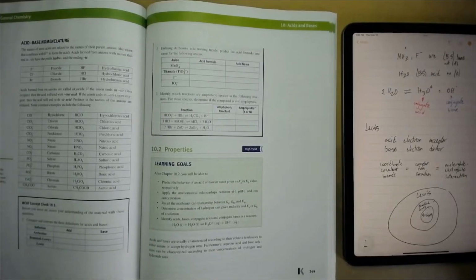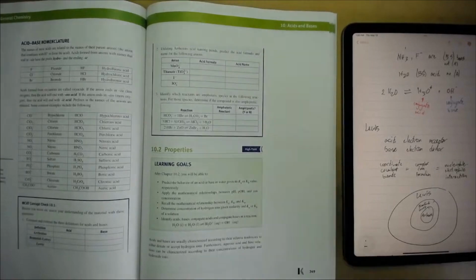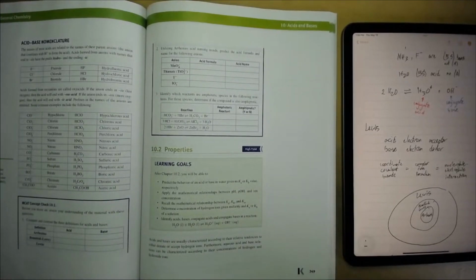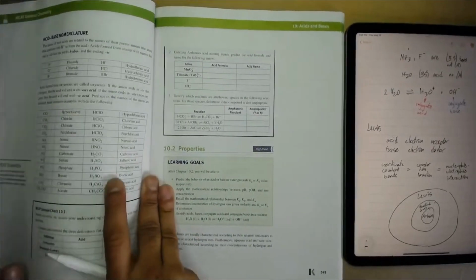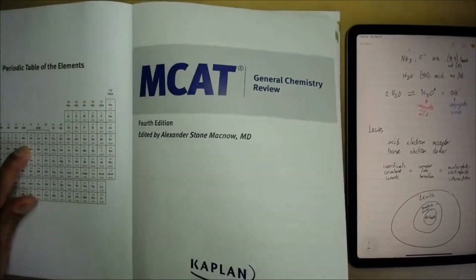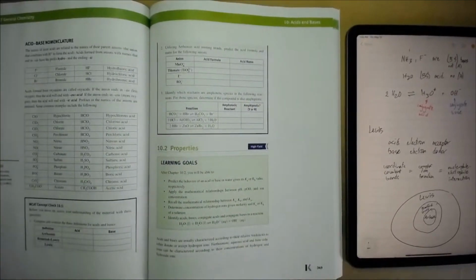Utilizing Arrhenius acid naming trends, predict the acid formula and name for the following anions. Acid formula and name. So Mn is, what's Mn? Magnesium? No, that's magnesium. This is, what's Mn?